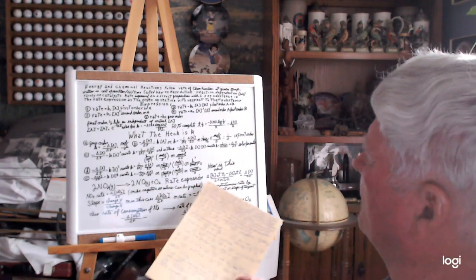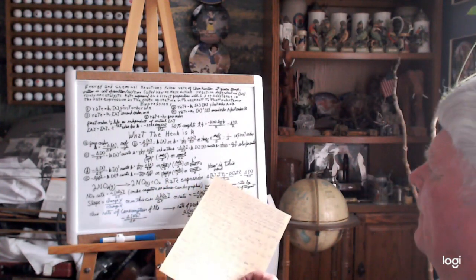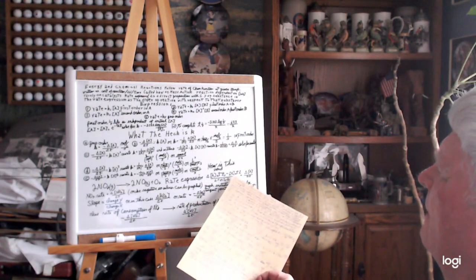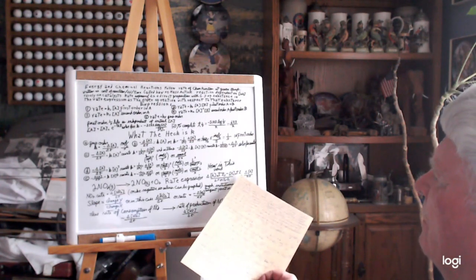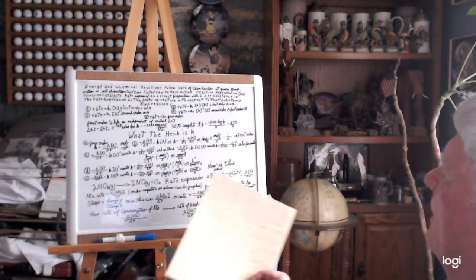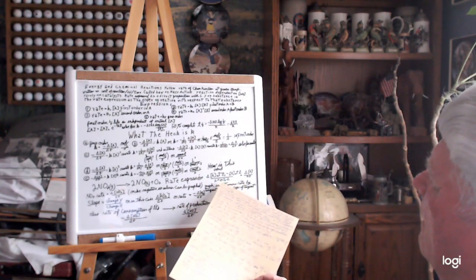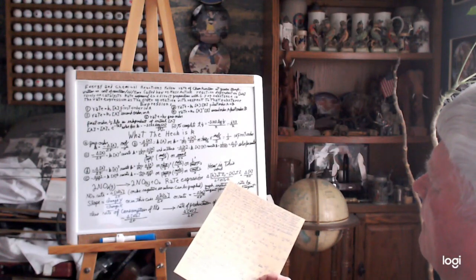The rate expression is going to be the concentration of A at time 2 minus the concentration of A at time 1, in other words, the initial, the one we used to start everything, divided by the change in T, or T2 minus T1.